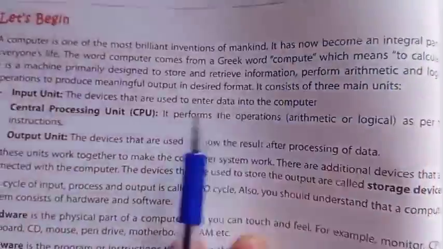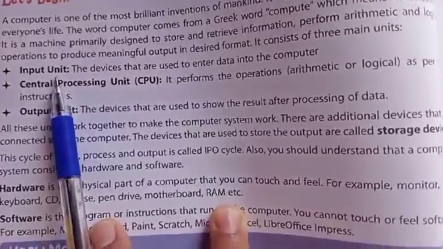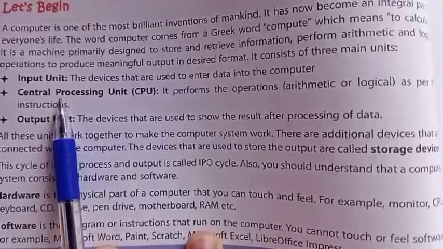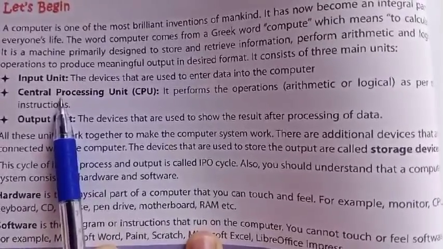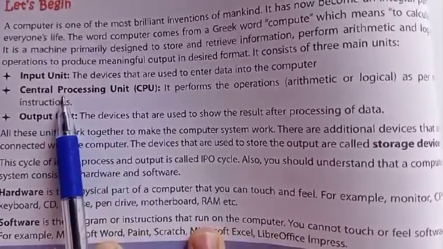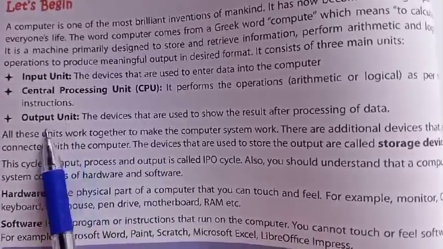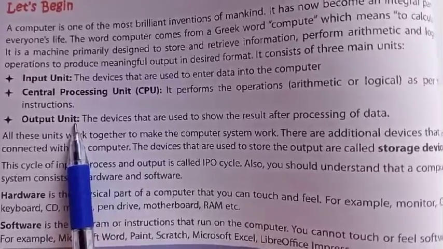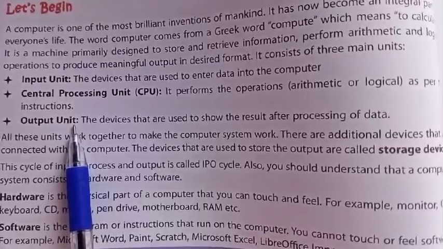As you can see given in the book, input units, or the input devices, are required to enter the data into the computer. Then whatever data is fed needs to be processed. Some arithmetical and logical work is to be done on that, which is done by the central processing unit. Then we need to see the output, and that output will be shown on an output unit. We may use any output unit, like a monitor or a printer, depending on the requirement.